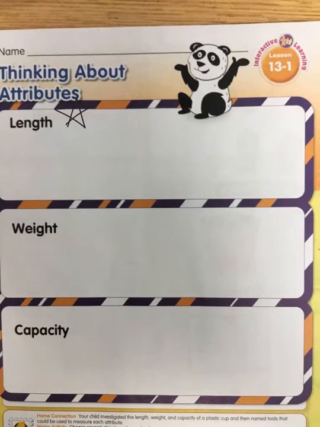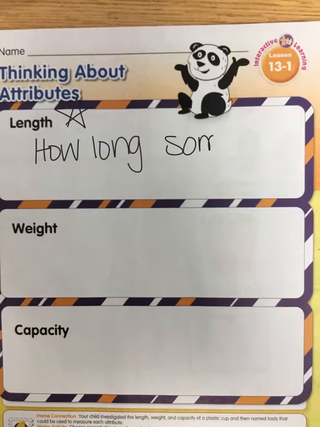A length is how long something is. Write that in the box that says length. How long something, like an object, is. You can measure objects using cubes to measure its length.